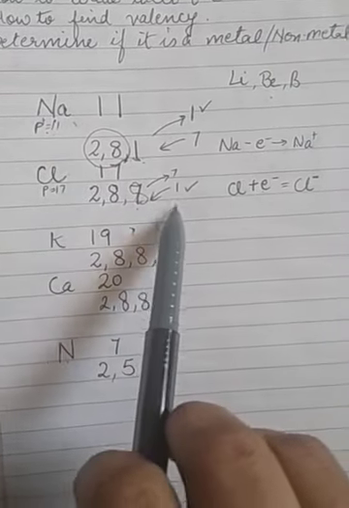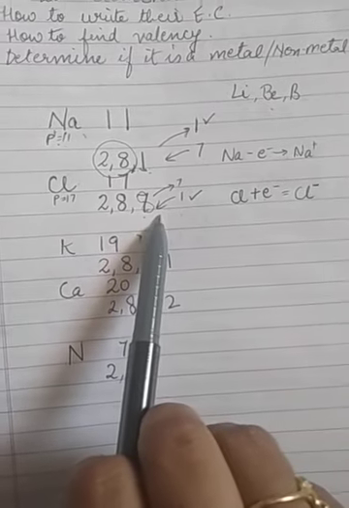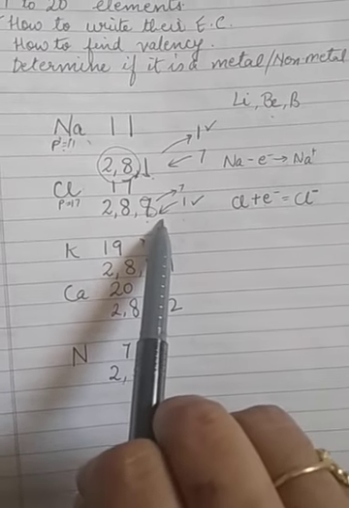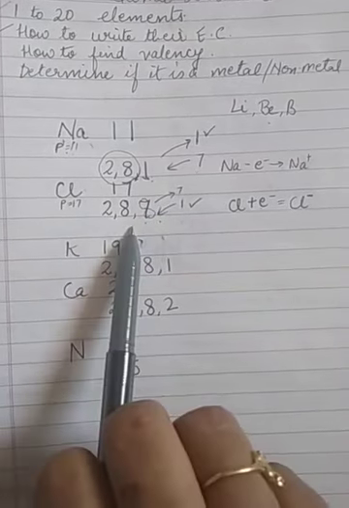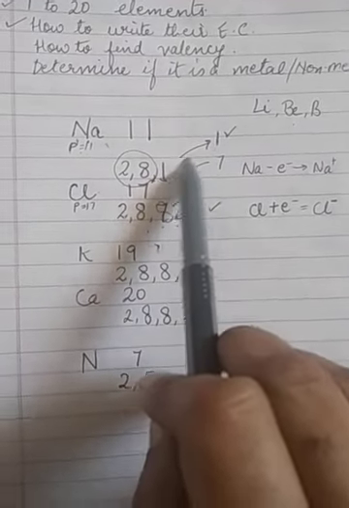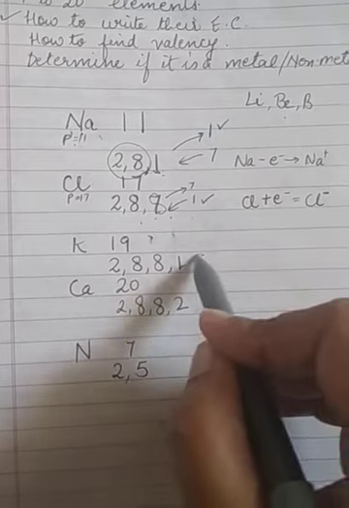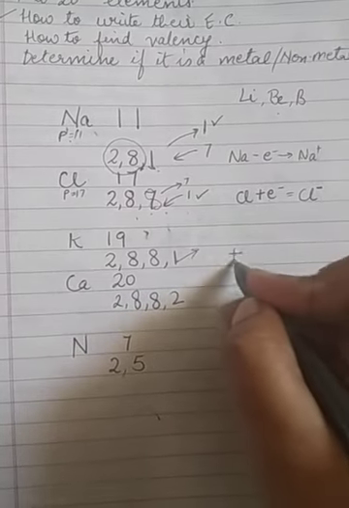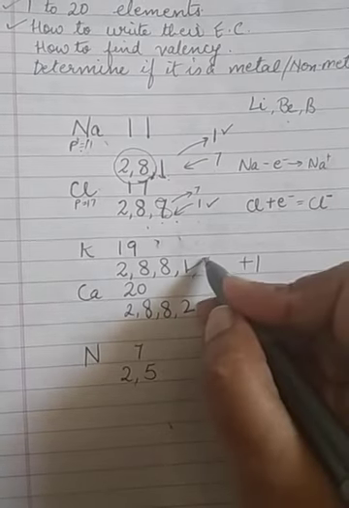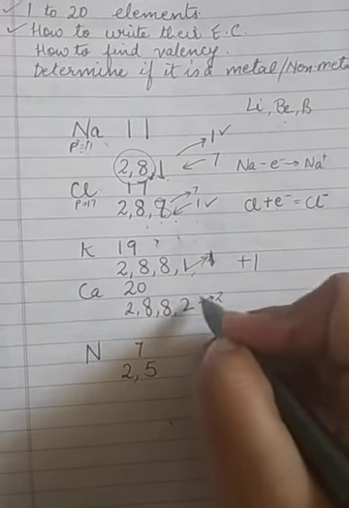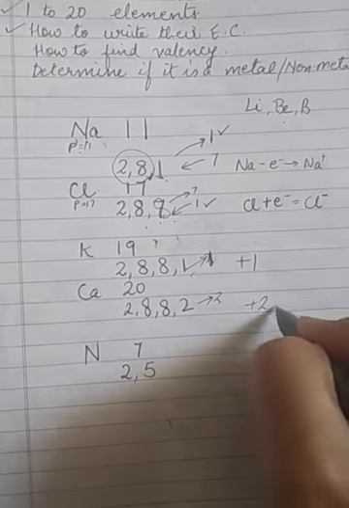Chlorine's valency is minus 1 because it will take 1 electron. So those elements which have a positive valency, that means which give electrons, even this will give 1, so valency will be plus 1. Those elements which give electrons, this will give 1, this will give 2, plus 2.